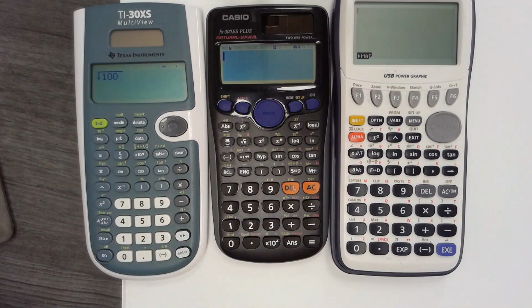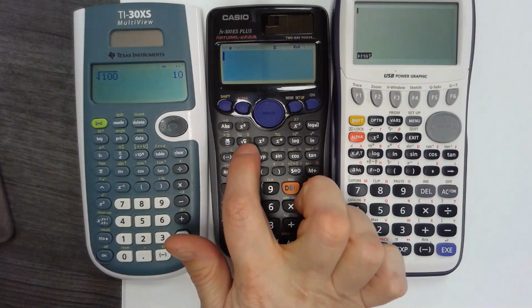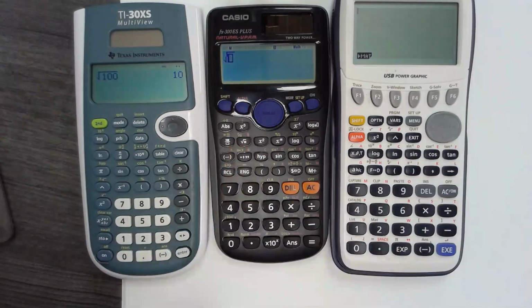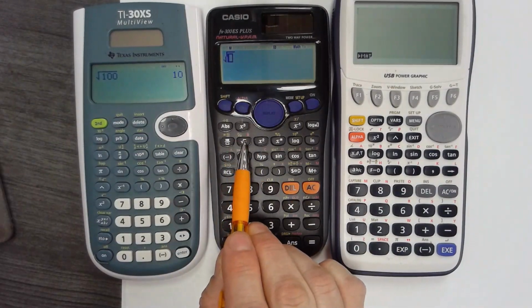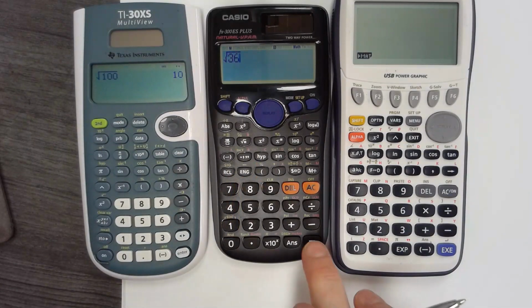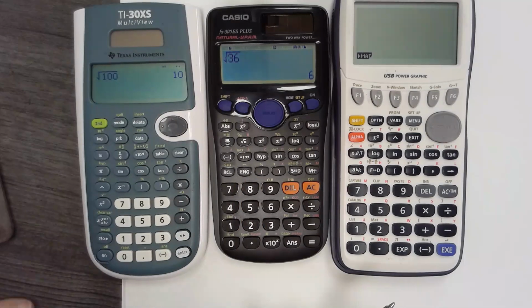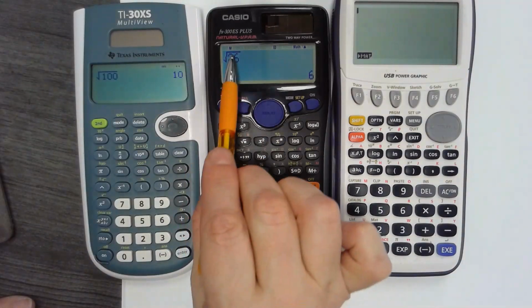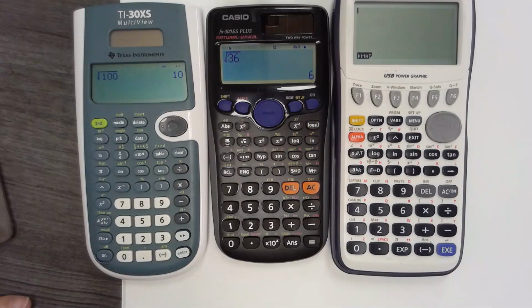The square root of 100 is asking what number times itself gives me 100, which is 10. Because 10 times 10 equals 100, the square root of 100 is 10. Let's go over here. The square root button is located here. I'm going to hit the square root. And then I'm going to put, let's say we put the square root of 36 equals 6, because 6 times 6 equals 36, so the square root of 36 is 6.